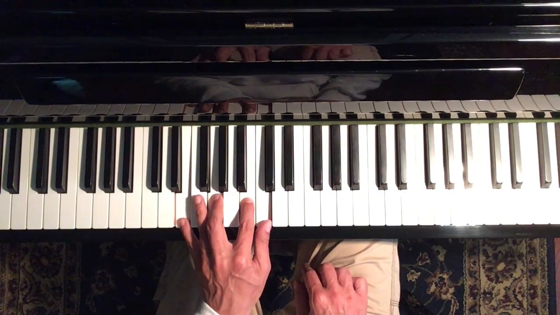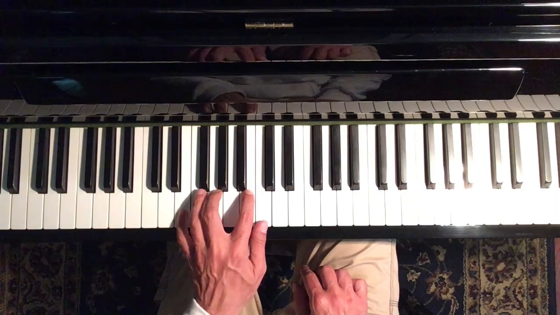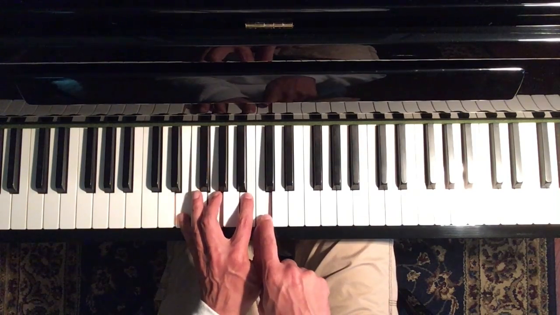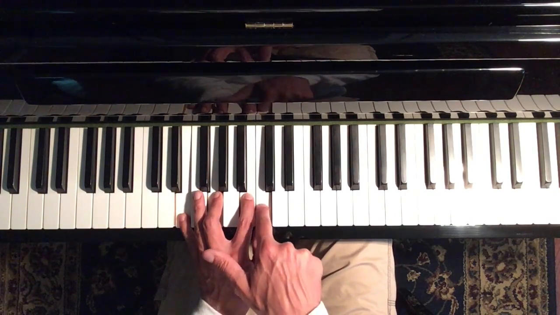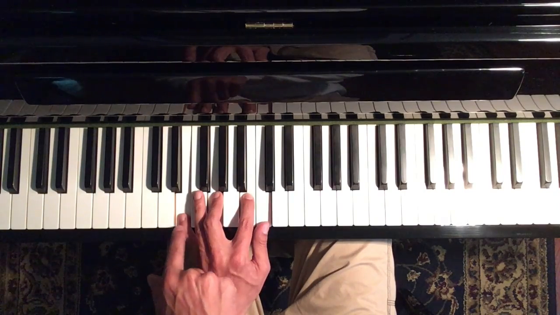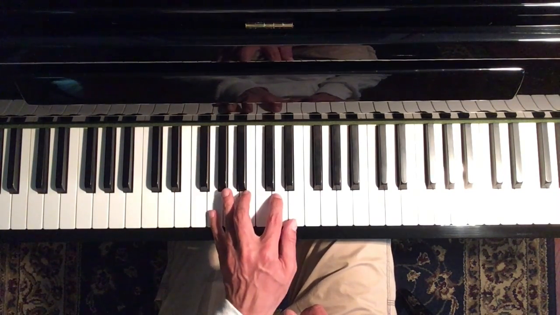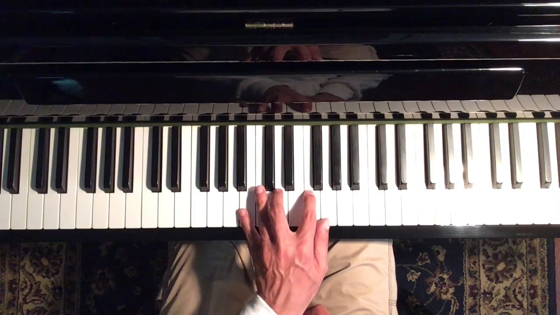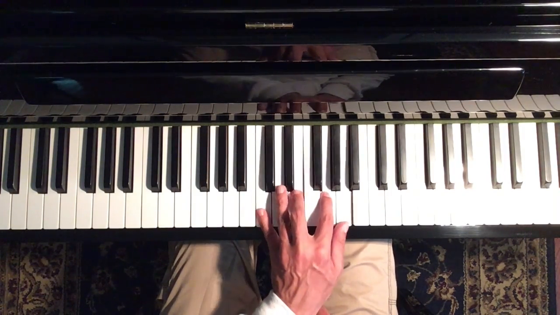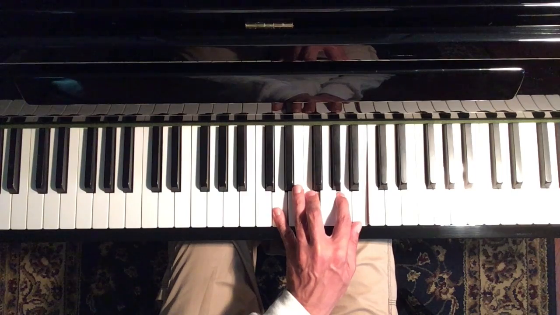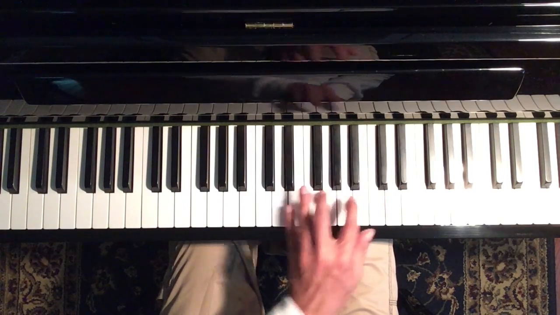Those are the diatonic chords in the first inversion. So it puts the root in the top voice and the third of the chord in the bass. So C major, D minor, E minor, F major, G dominant 7, A minor, D diminished, C major.